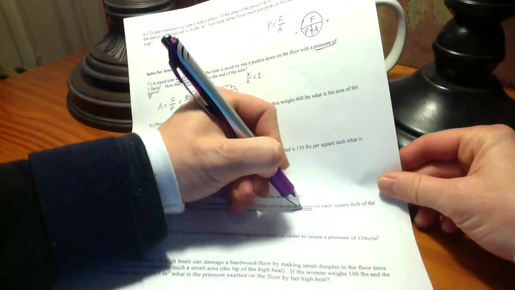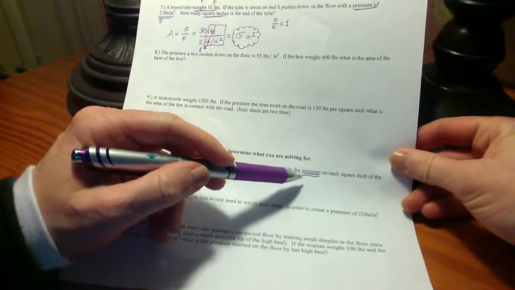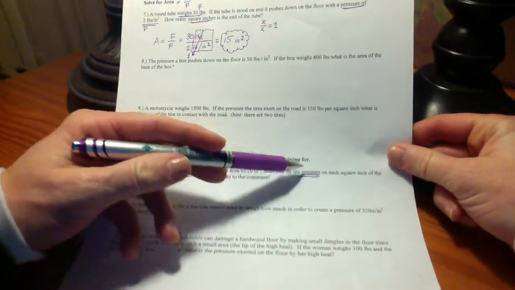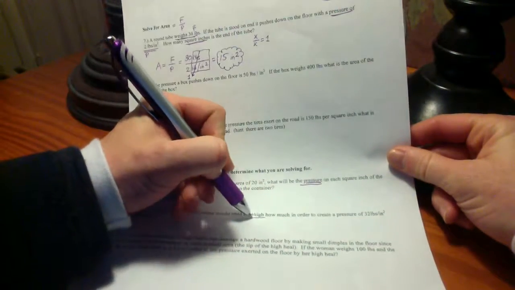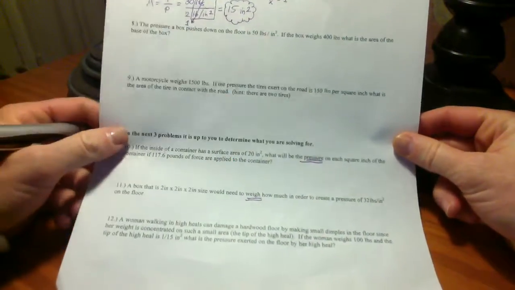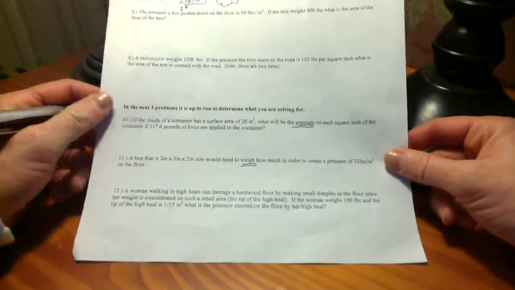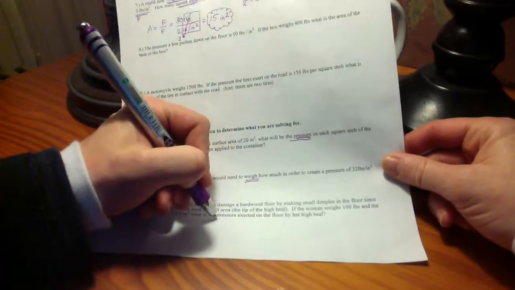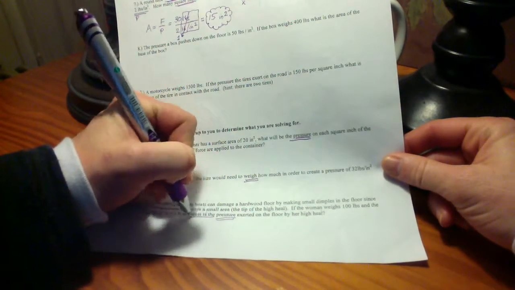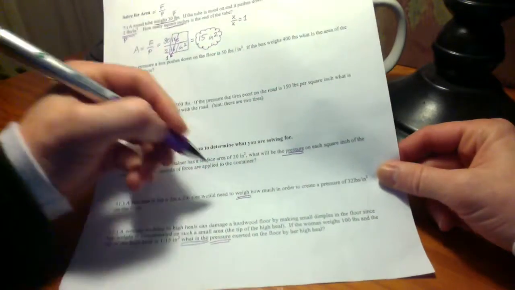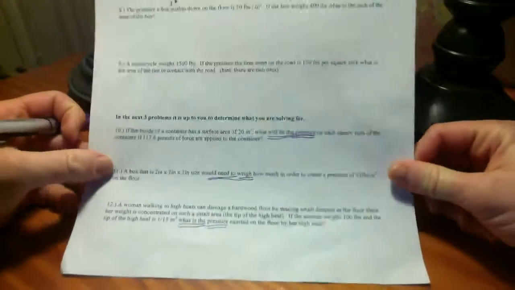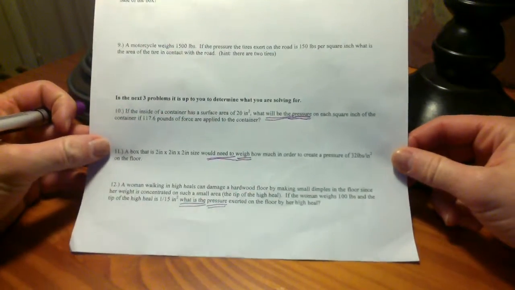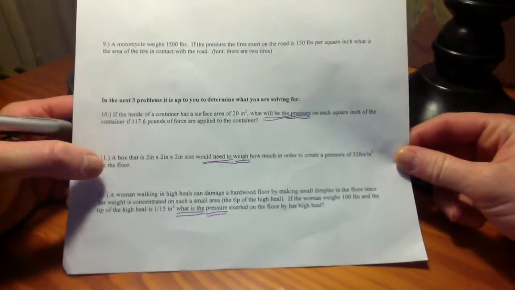Okay? For the rest of the problems here, you need to make sure that you're going through and reading very carefully to see what the question is asking you to determine. Number 10 wants the pressure, so you should use the pressure equation. Number 11 is looking for the weight, so you need to make sure you calculate that. And finally, if you read carefully, this is asking you what is the pressure, okay? How much would this weigh and what will be the pressure? You need to answer those questions using the equations that we just developed.